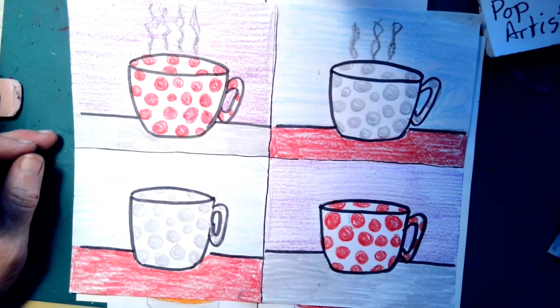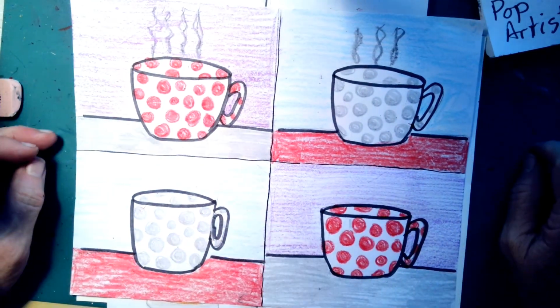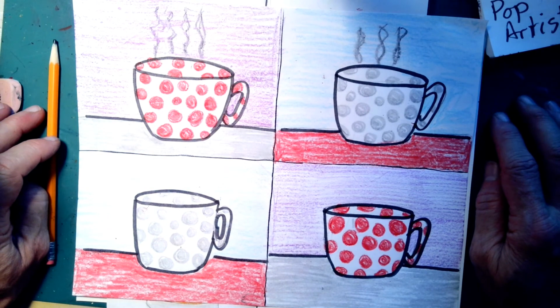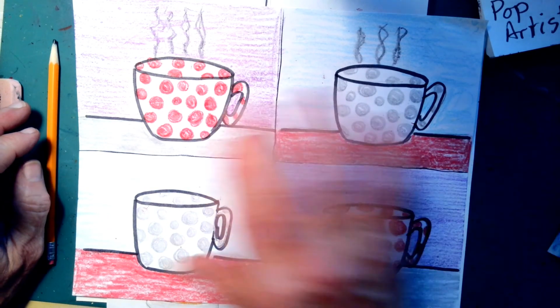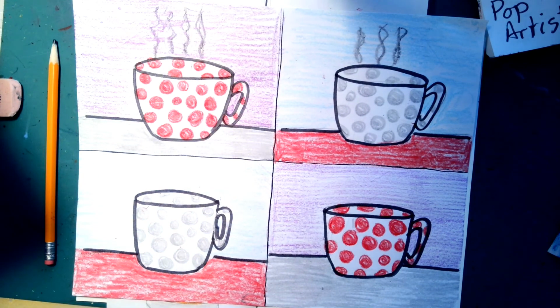Okay, so practice up on your cylinders and then create 4 of the same basic shape. Choose the one that you're most confident about and draw it 4 times and then color it in different ways. Make it interesting. Have fun.